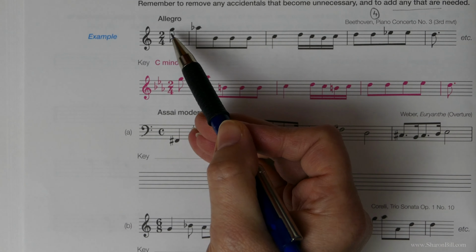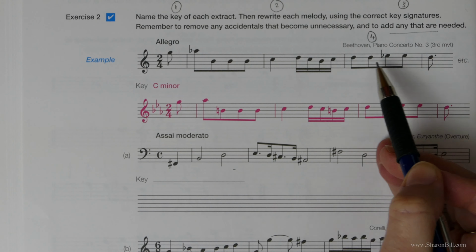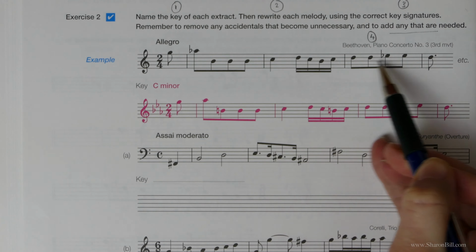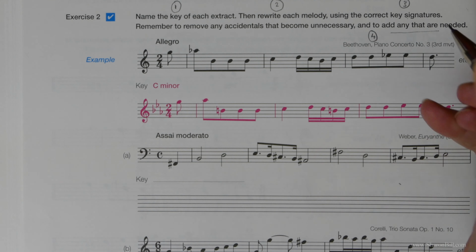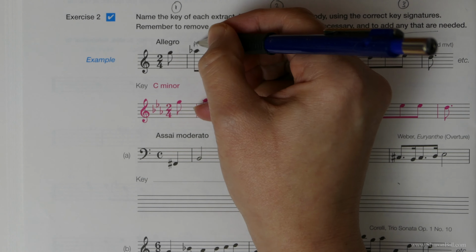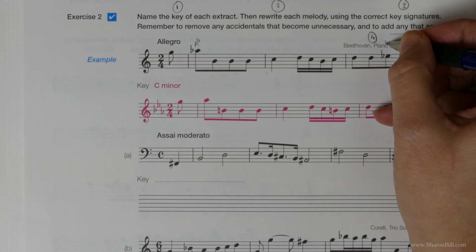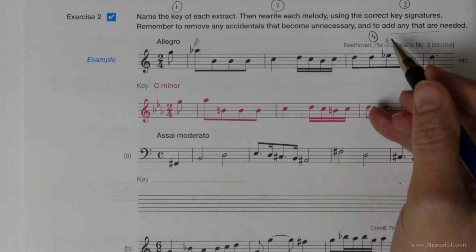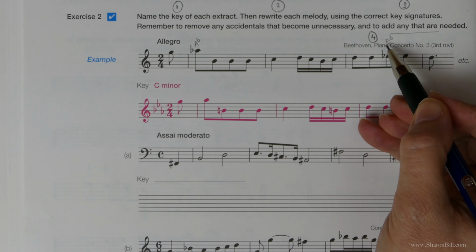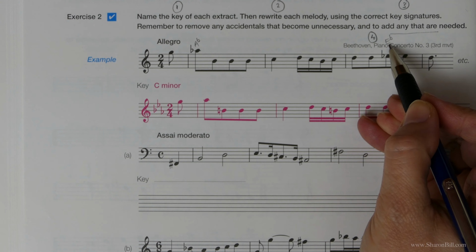As you look through here, sometimes the clue will be the absence of something rather than the presence of something. At the moment we've got an A flat here, and we've got an E flat here. Now in any key signature that has an A flat and an E flat, there should be a B flat.